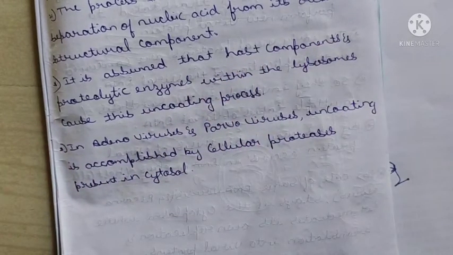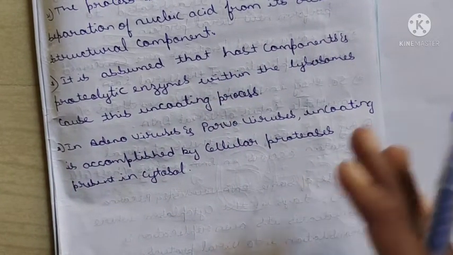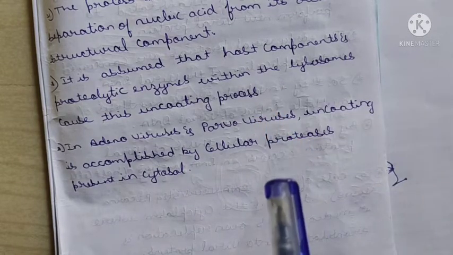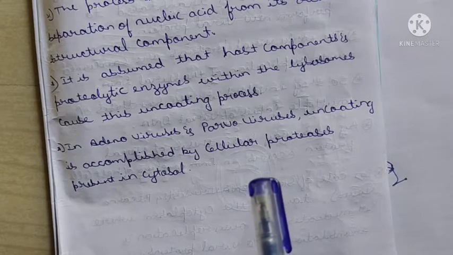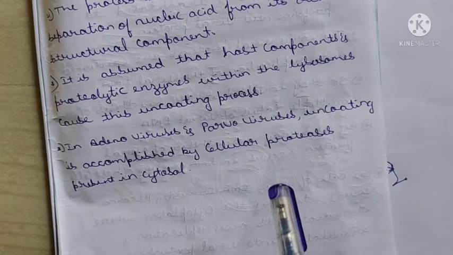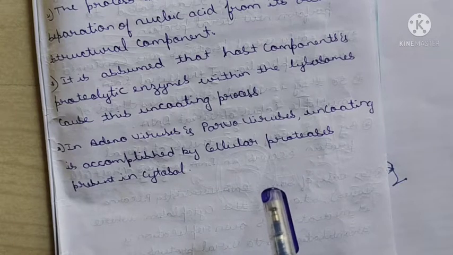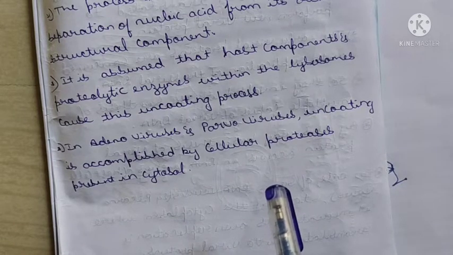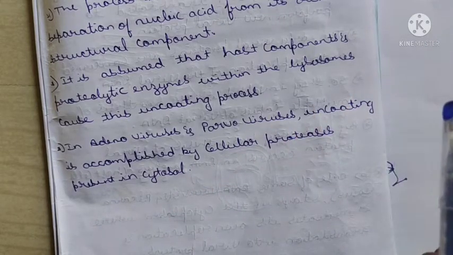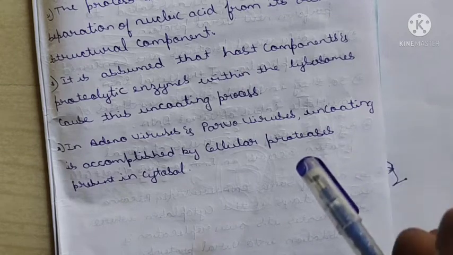process. Who is causing this uncoating process? Uncoating is caused by the host only, host components like proteolytic enzymes within the lysosome. These proteolytic enzymes are the acidic enzymes, protein enzymes. These cause those viruses to uncoat, or to shed their coverings, to remove their plastic. Which one? The proteolytic enzymes.